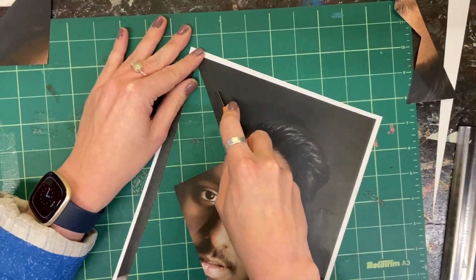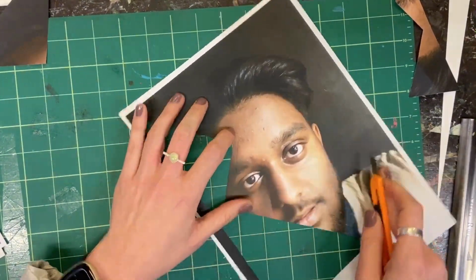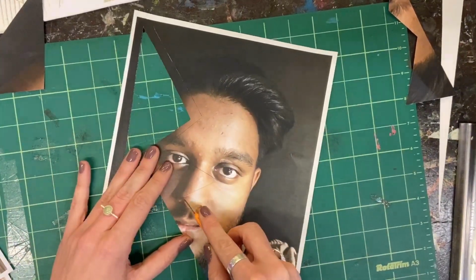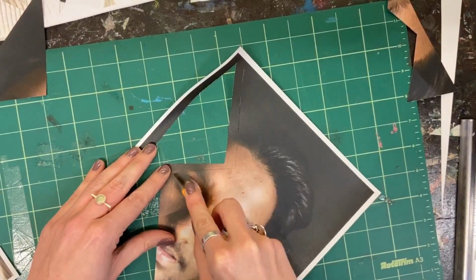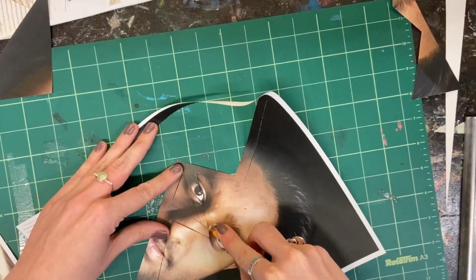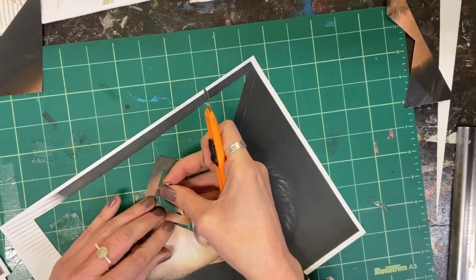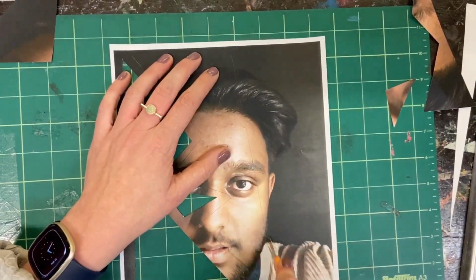So down here, I'm going to pass through here like this. I'm also going to cut the inside of that out like that. I'm going to take that shape up there.